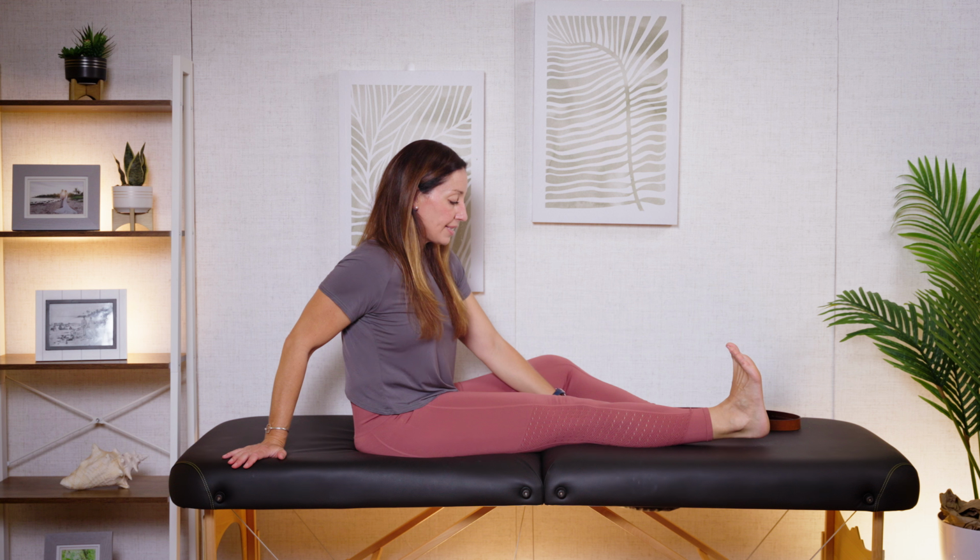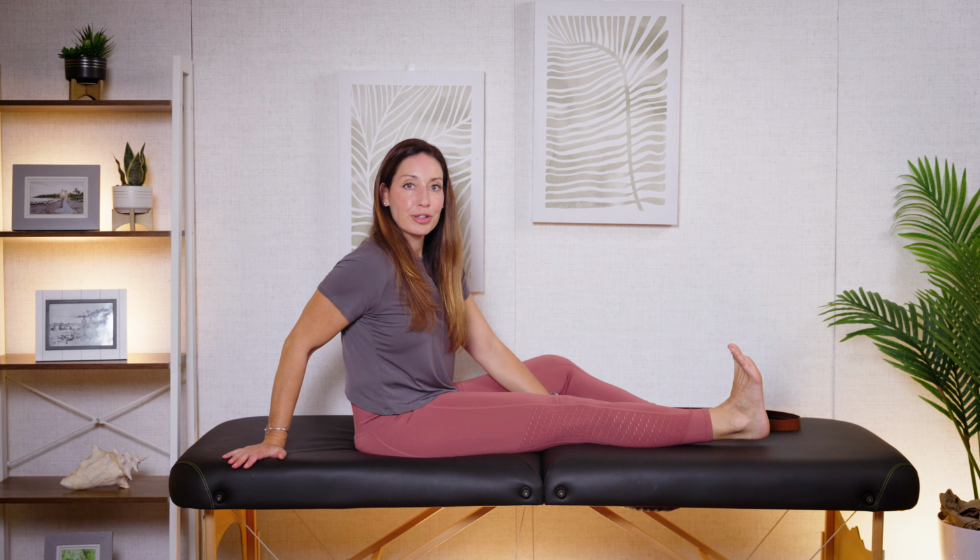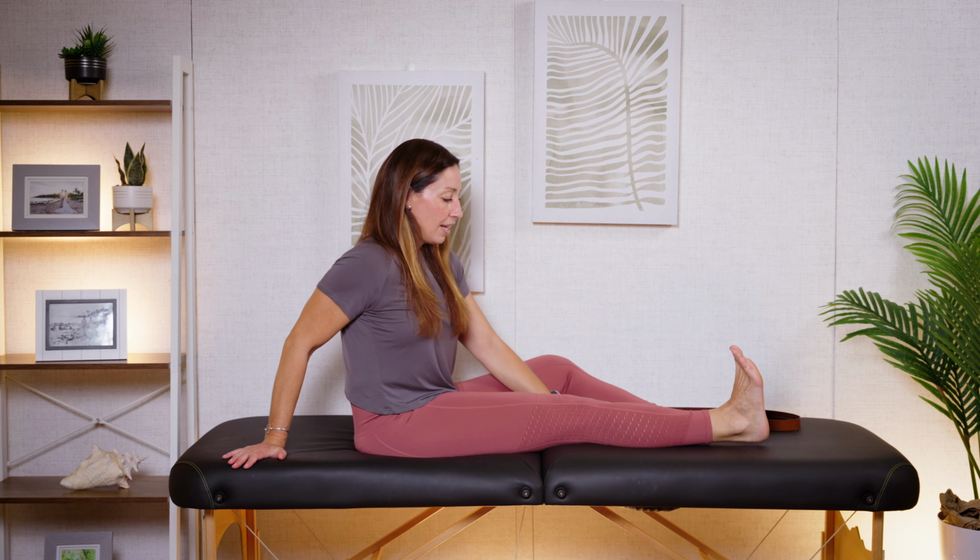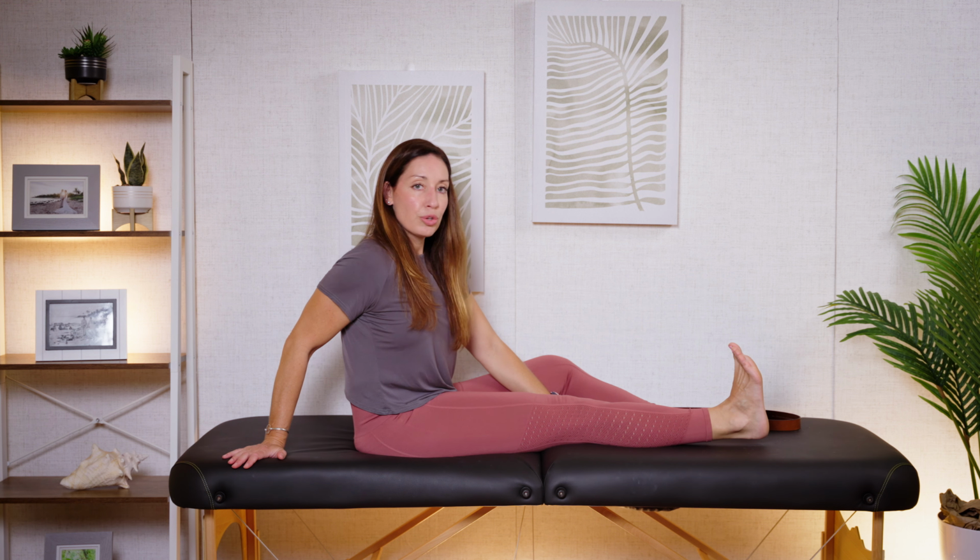You'll get a stronger quad set that way, and I want you to hold for about 3 to 5 seconds. This, I want you to do 3 sets of 10 at a time, and you can start with 2 or 3 times a day in order to help strengthen that quad muscle.